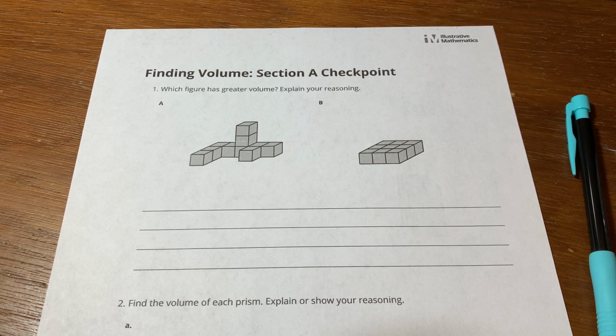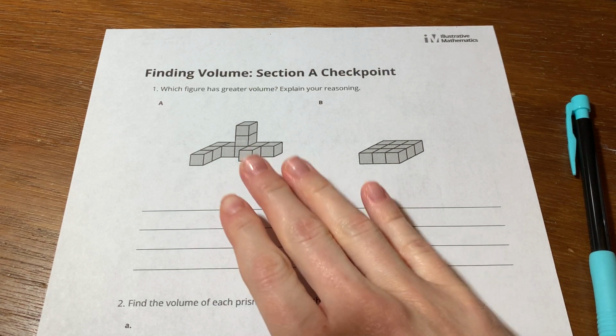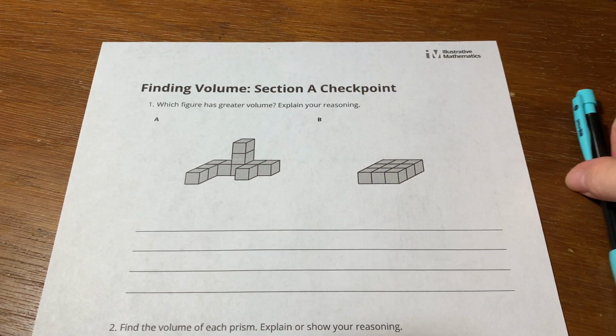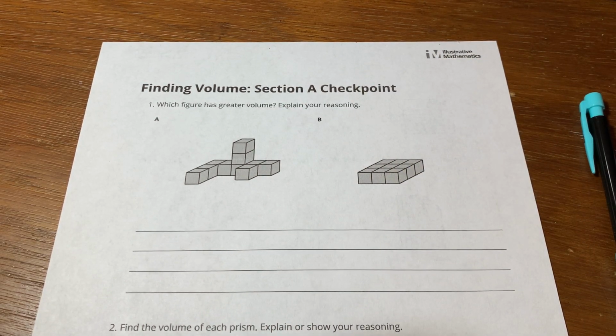And then you're going to be reflecting on what you can do differently next time you approach a problem like this, or if you got it completely correct, something that you feel like you did really well on this problem. Okay, so we're going to start with this problem. This problem says, which figure has greater volume?